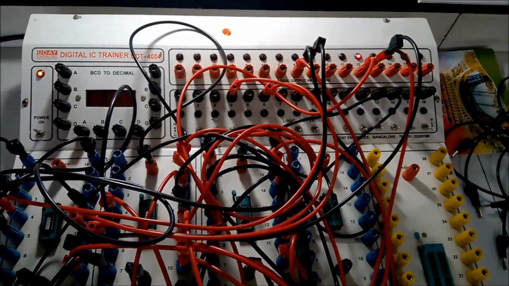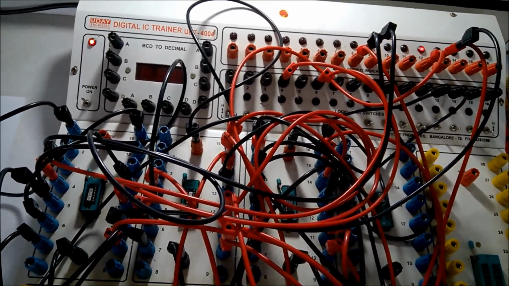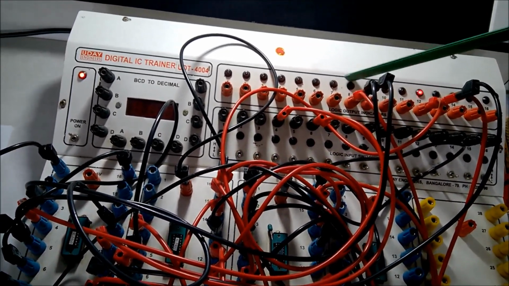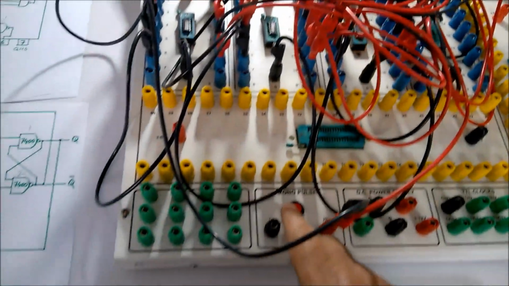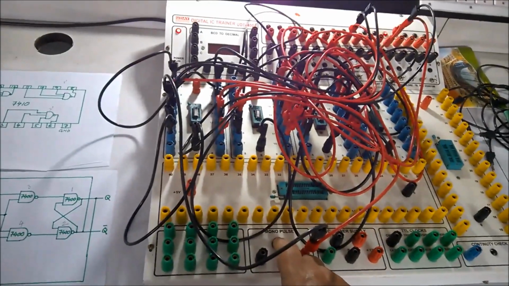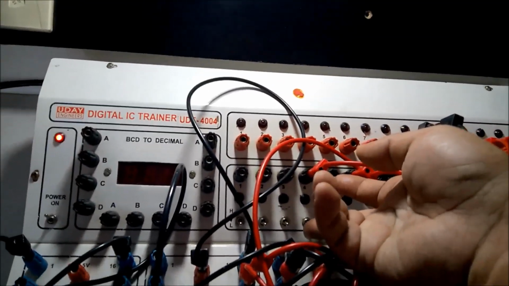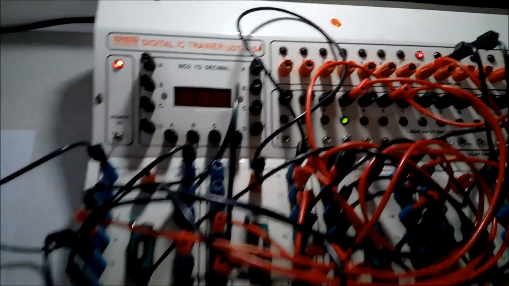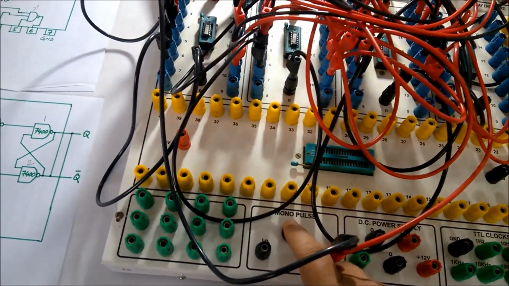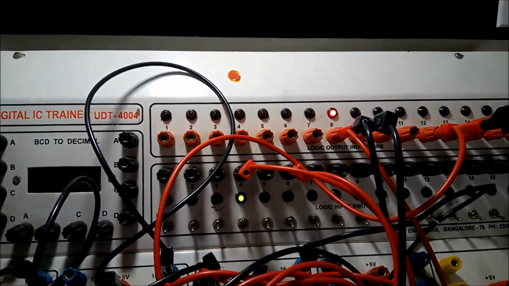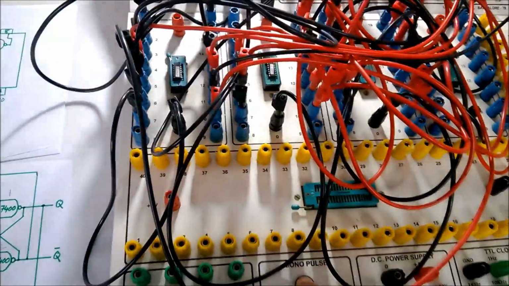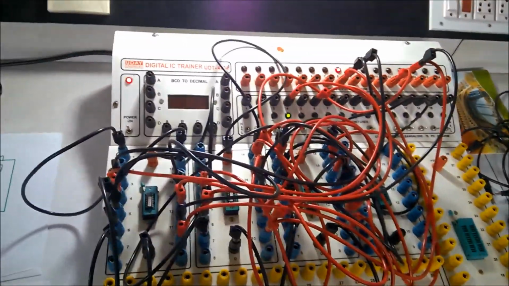Verify the truth table of JK flip-flop. Now you can see that initially Q equals 0 and Q bar equals 1. Now as we give the clock pulses here, there is no change. There will not be any change. Now I will make J equal to 1, and then I give a clock pulse here. Then you can see that it has changed to 1. If I give further clock pulses, it will not react.